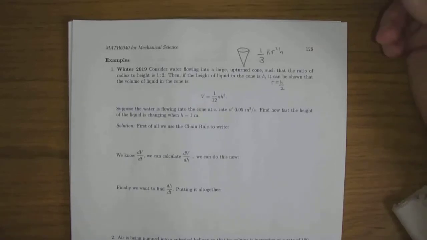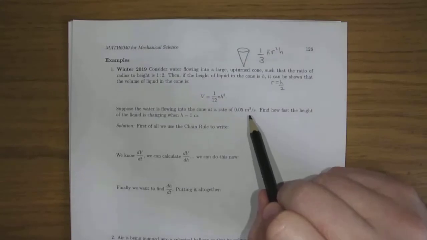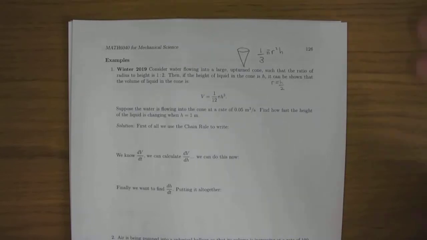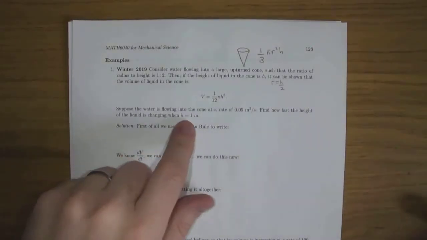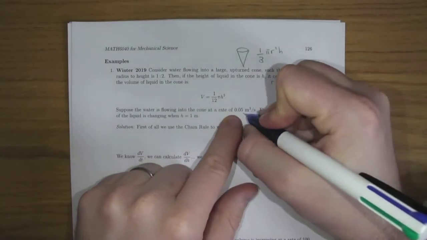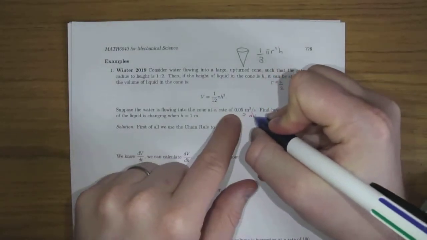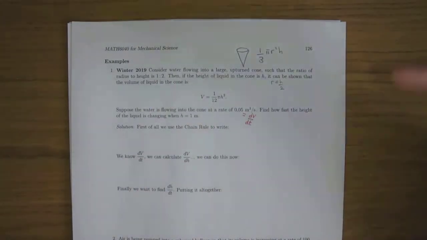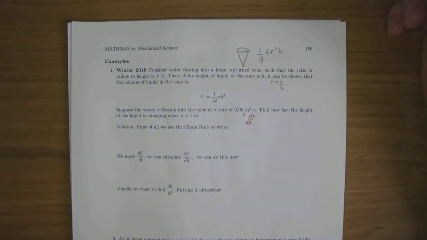Suppose the water is flowing into the cone at a rate of 0.05 cubic meters per second. Now, what we have to see is water flowing in. This is a change in volume. So this is equal to dV/dt. This is the rate of change of volume. Water flowing in is going to increase the volume of water.